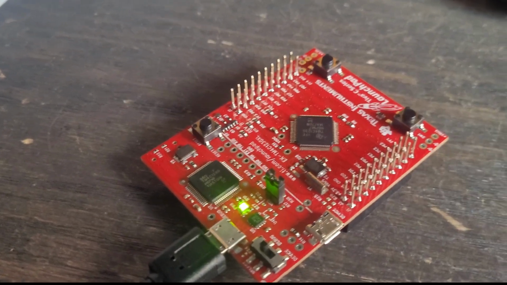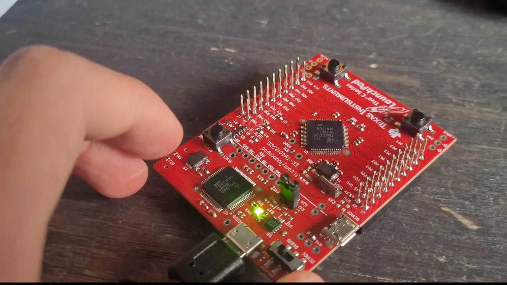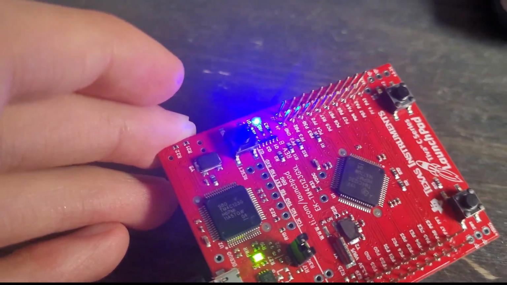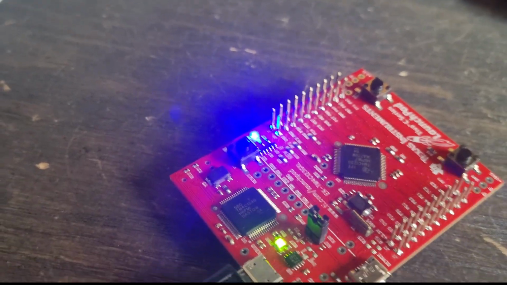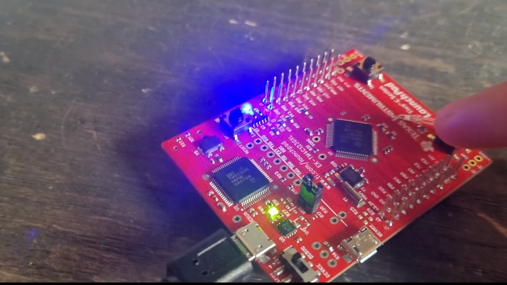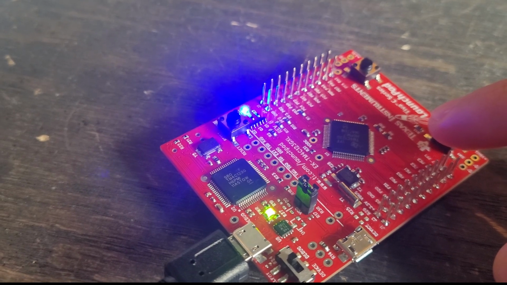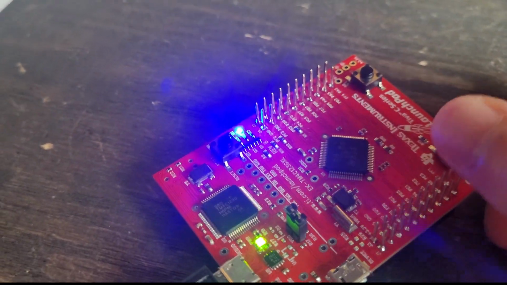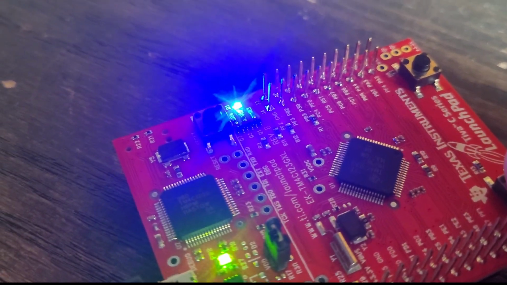So to start this, what we're going to do is press the reset button. So first we press the reset button. See the blue LED comes on. Now if we press the switch, it should turn off and back on, right? And we can see that it flashes. So every 100 milliseconds, this blue LED is going to flash.